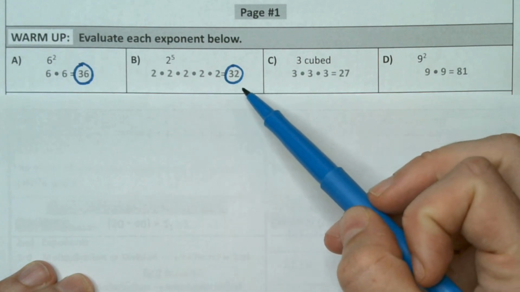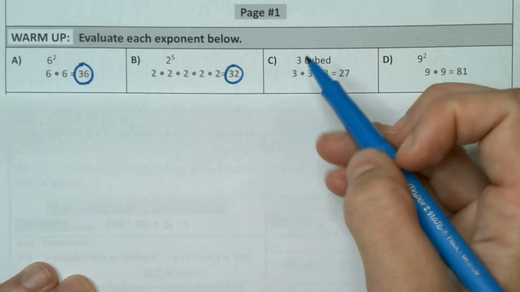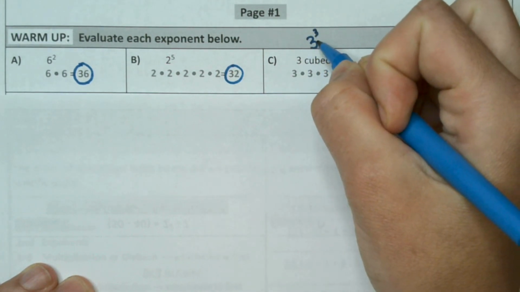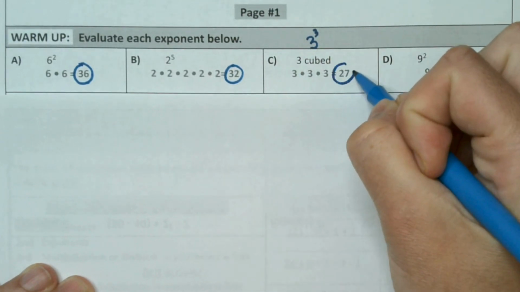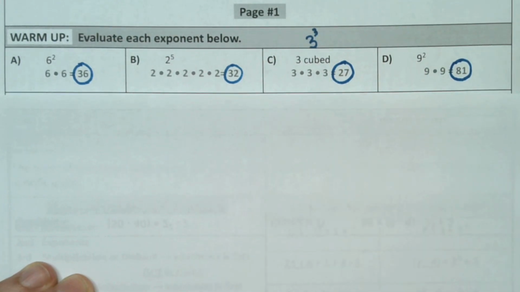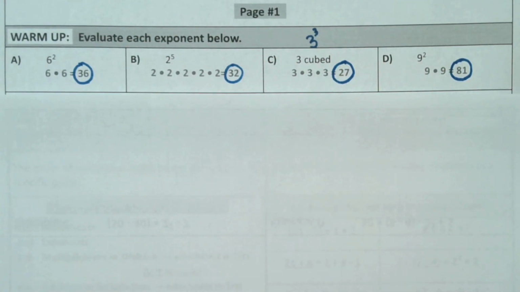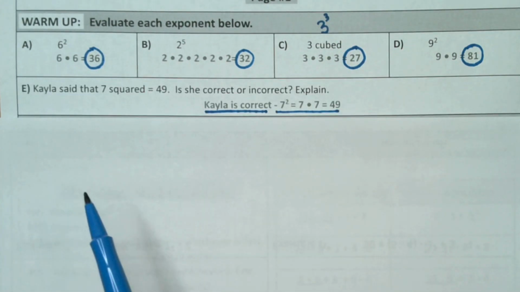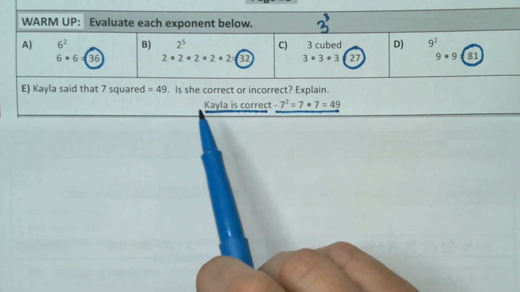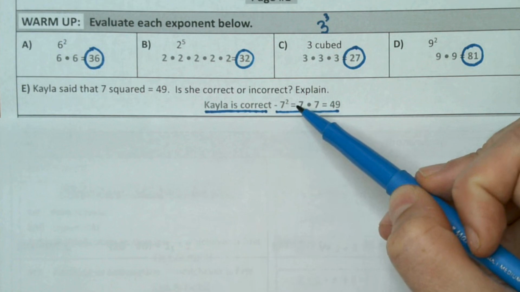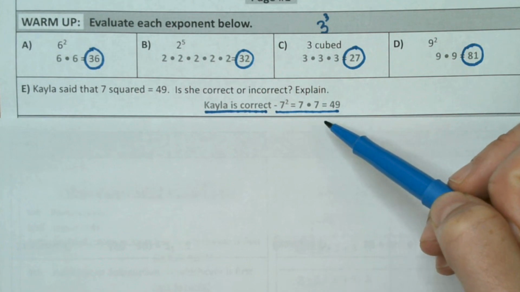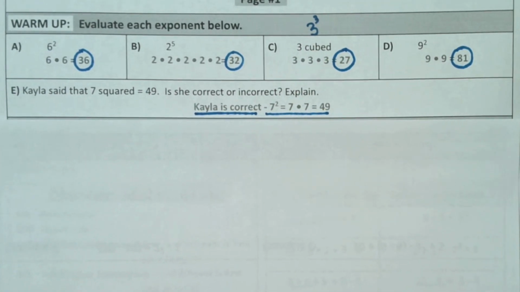In problem B, you should have gotten 32. C, remember cubed means to the 3rd power. This, how we would say it out loud, is 3 cubed. You should have gotten 27. And then for problem D, 81. Check your work, fix any errors. Problem E says, Kayla said that 7 squared equals 49. Is she correct or incorrect? Explain. Kayla is correct. 7 squared, or 7 to the 2nd power, is 7 times 7. And 7 times 7 is 49.